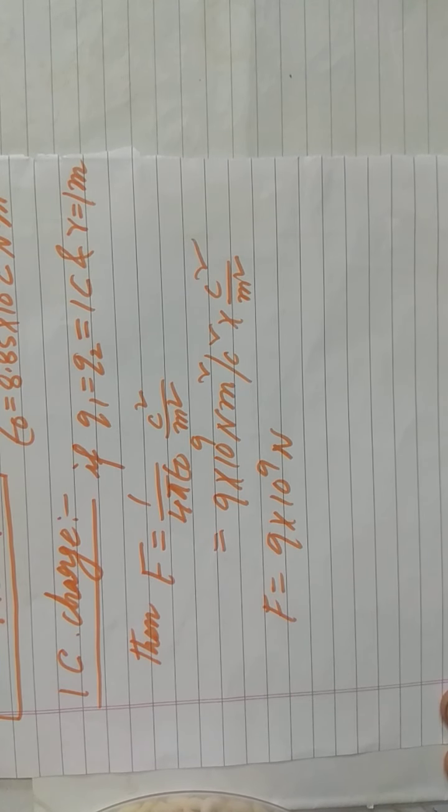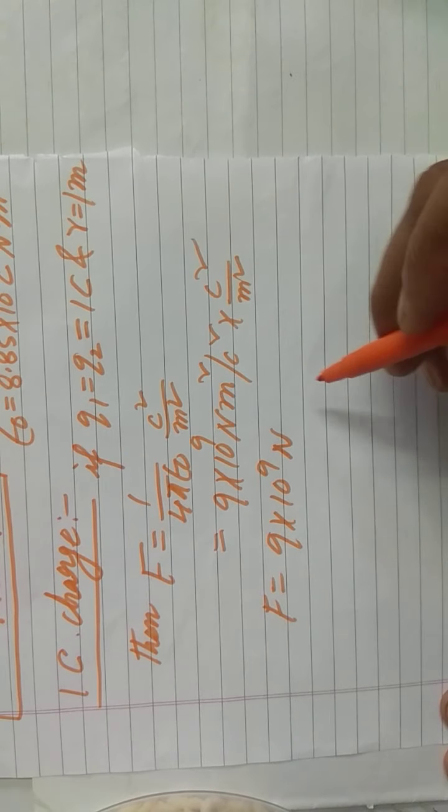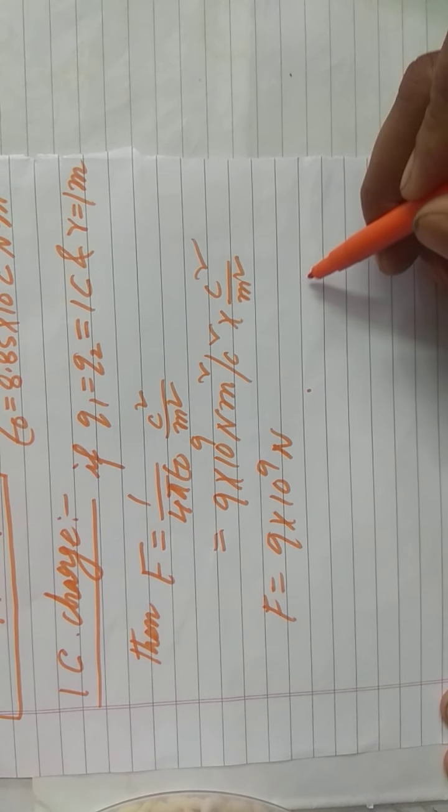So how can one define 1 Coulomb? That was our actual point. 1 Coulomb is that amount of charge that repels an equal and similar charge with a force of 9 into 10 to the power 9 Newton when placed in vacuum at a distance of 1 meter. Suppose you have two charges, one here and one there.